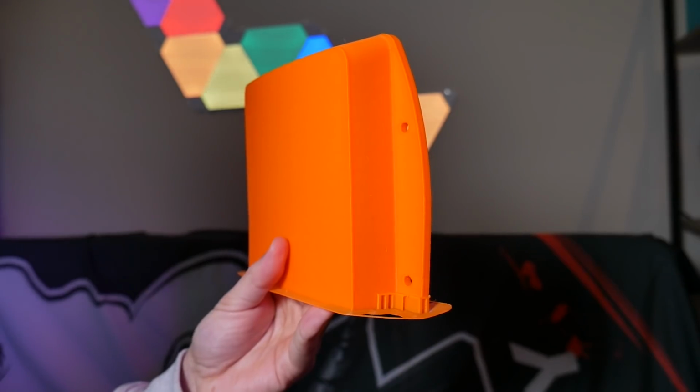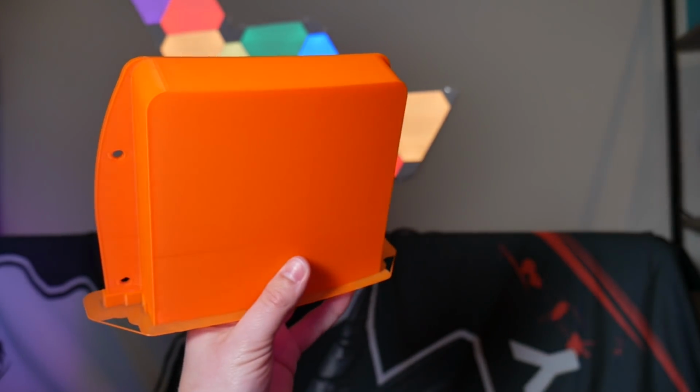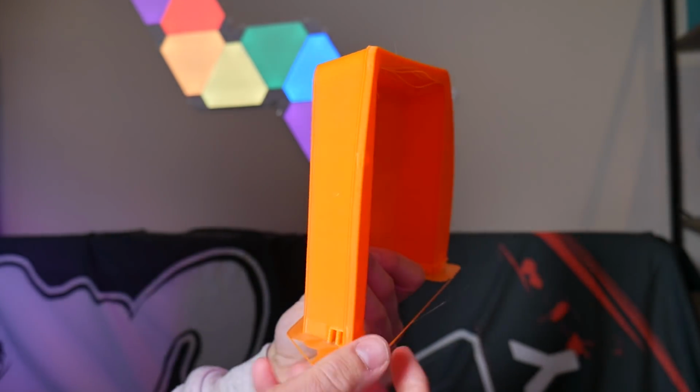And this was printed at 0.3mm layer heights. I actually ended up making a new profile because I didn't save the previous one. So 0.3mm layer heights is fantastic for large functional parts, and as you can see, it really does look quite good. You don't have to go any finer for parts like this.